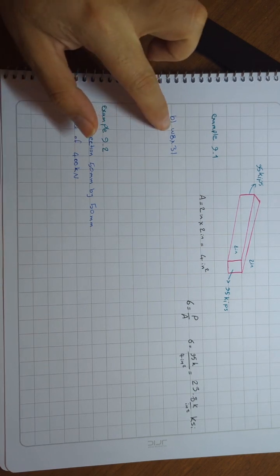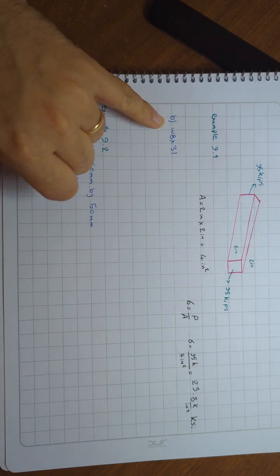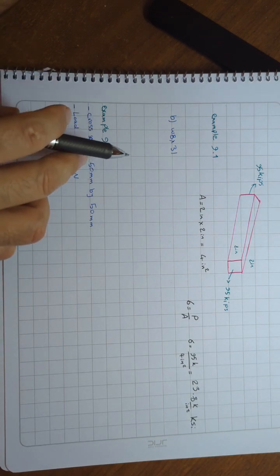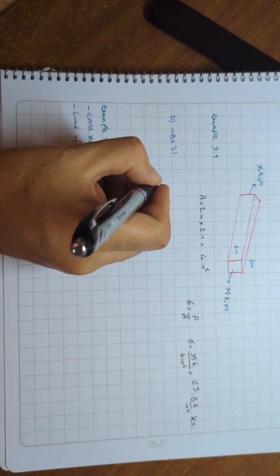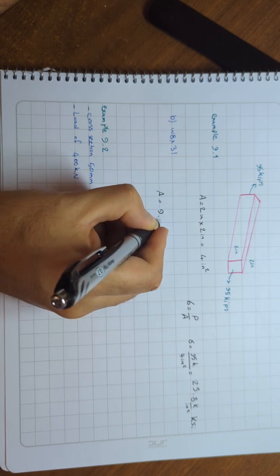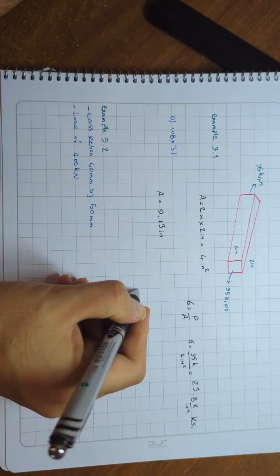What does part B say? Part B says, determine the tensile stress, or sigma T, if the member is a structural steel W8 by 31 and the load is the same, 95 KIPS. So if we go to appendix A of the book, we can figure out the cross-section area of W8 by 31 is 9.13 square inches. So everything is going to be the same, just the area of the cross section is going to be different.